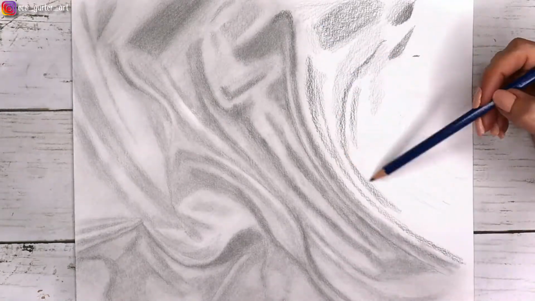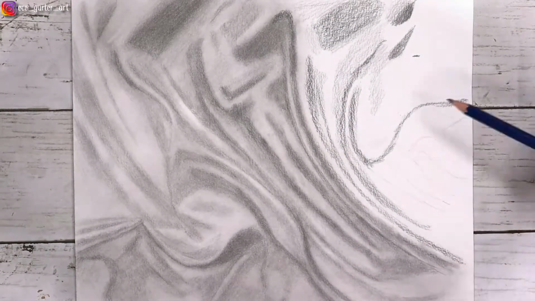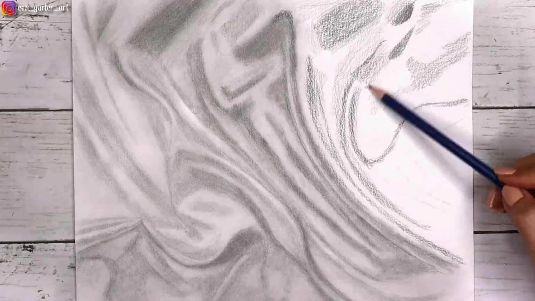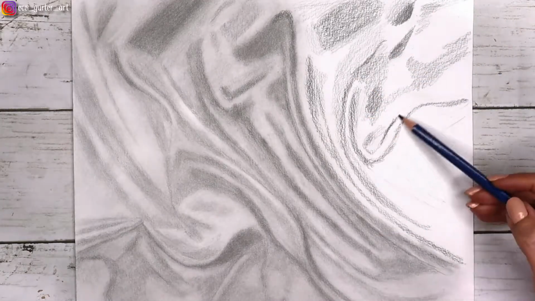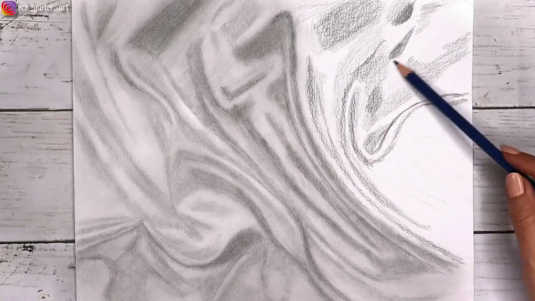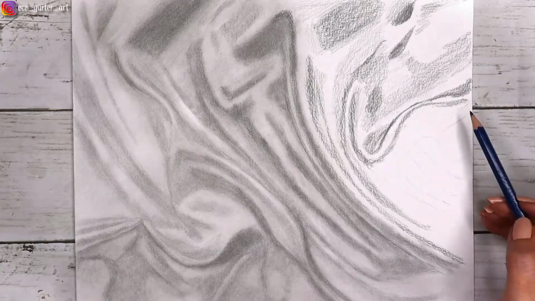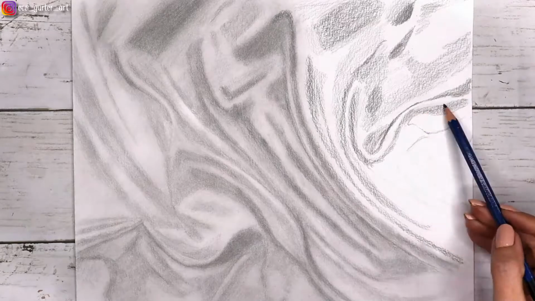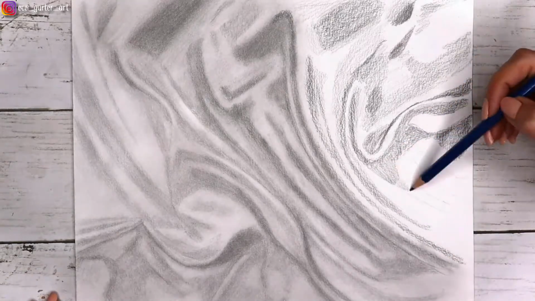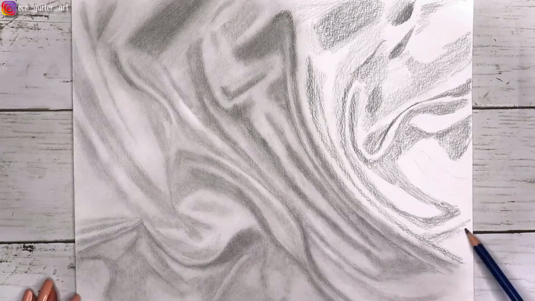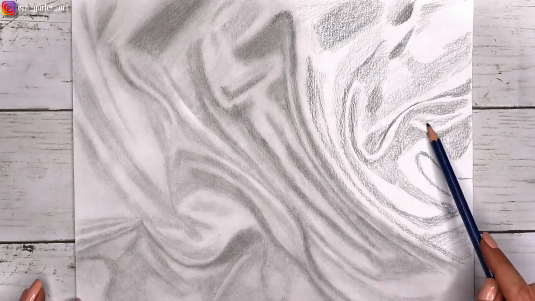We are in the last section. Here is a little bit more complicated with all the swirls and curls, but as we do the second and third layer, they will finally look really nice and very realistic. After I finish the last section, I will blend everything with my tissue smoothly and nicely.